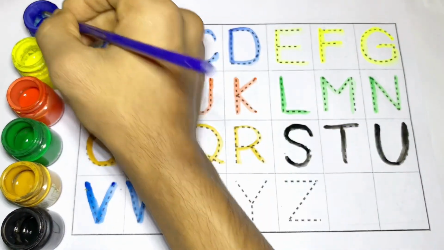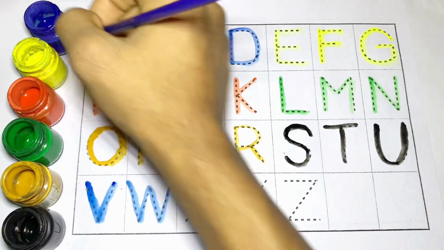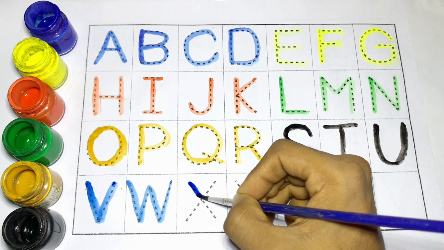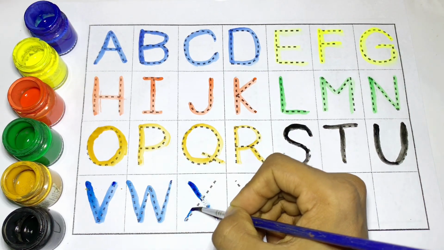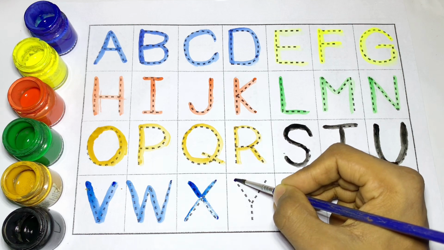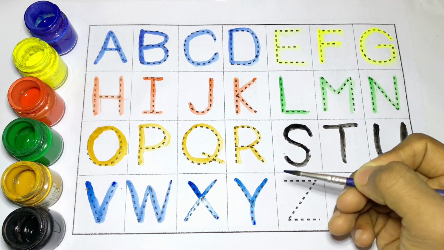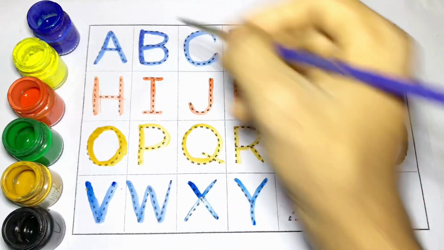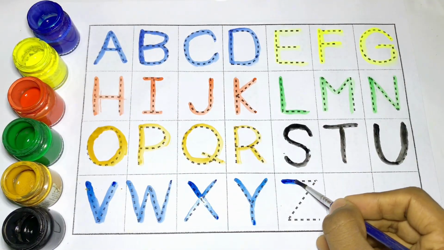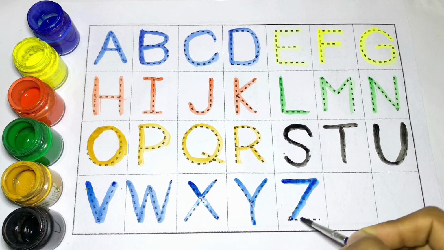Kids now draw X for X-ray, and use blue color. Y for yak. Kids now draw Z for zebra, Z for zoo, and use blue color.